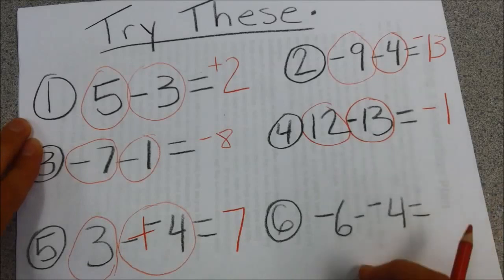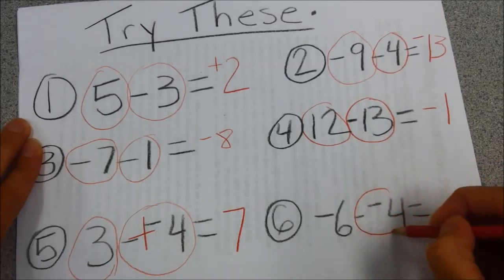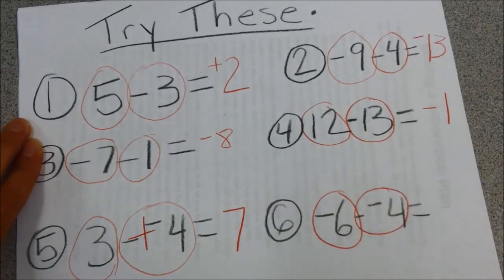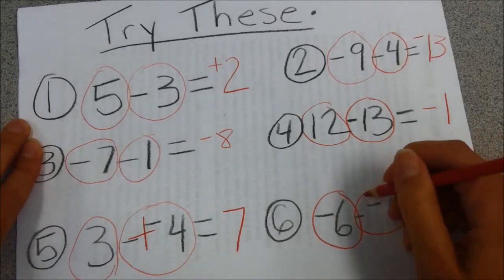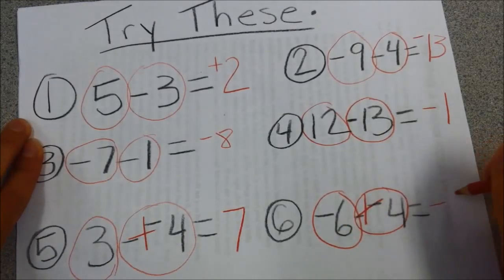Last is -6 minus a -4. I'm going to circle my minus a negative and my -6. So I have 6 cats. And remember, when you take away negativity, all that's left is positivity because you're taking away the negative. -6 plus 4 is a -2.